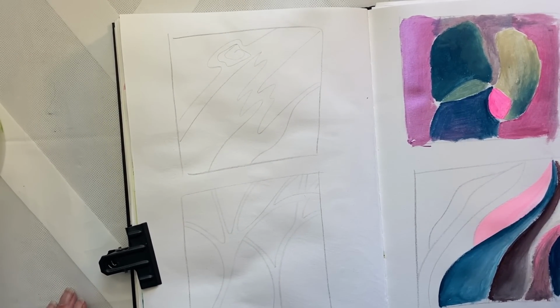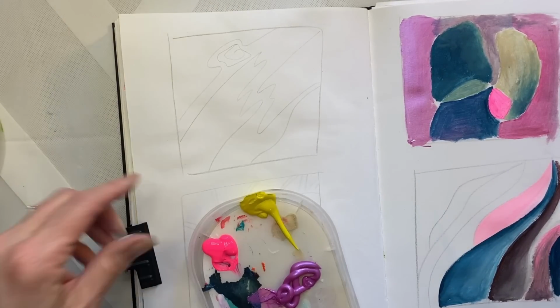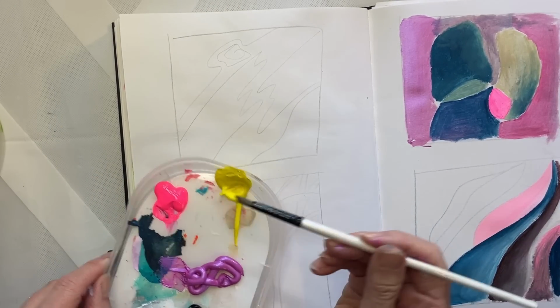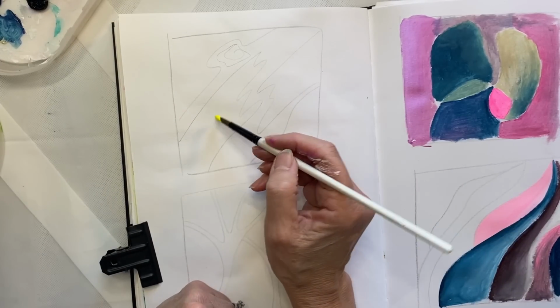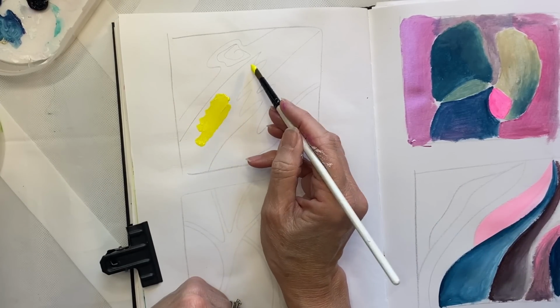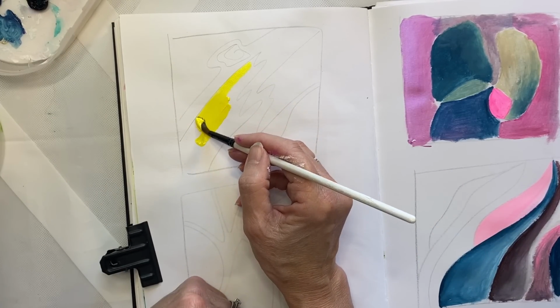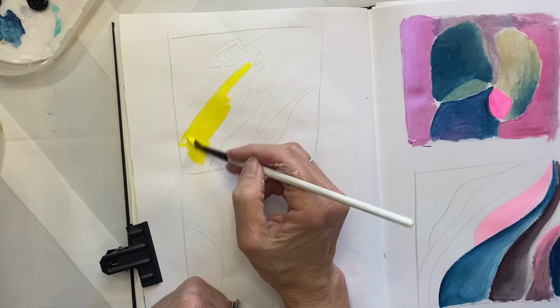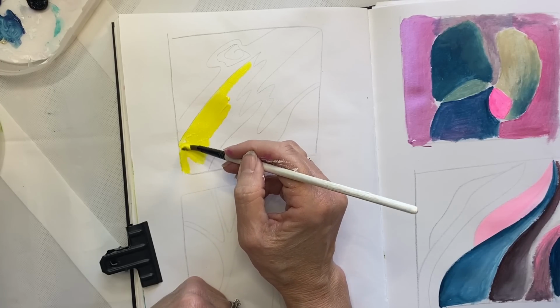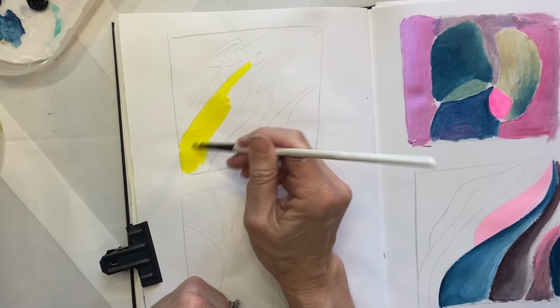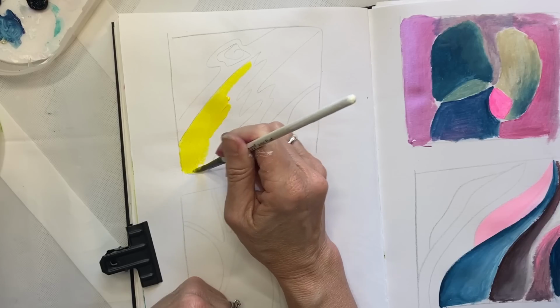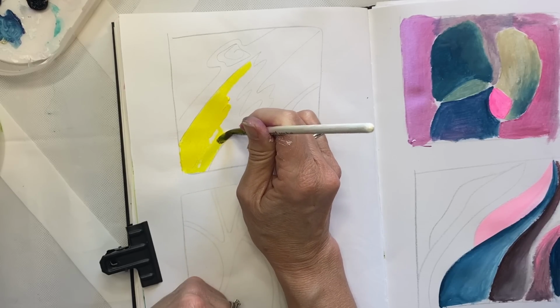So clean brush. Clean brush is essential. I'm going to go in with the yellow. Look at that, beautiful. Yellow paint does feel different. It really does.